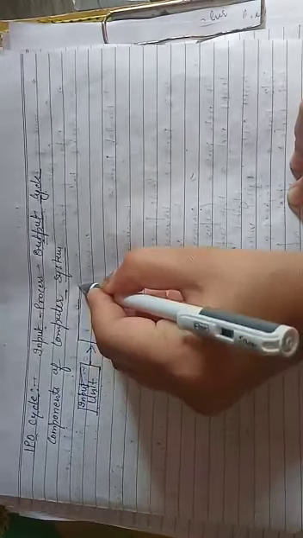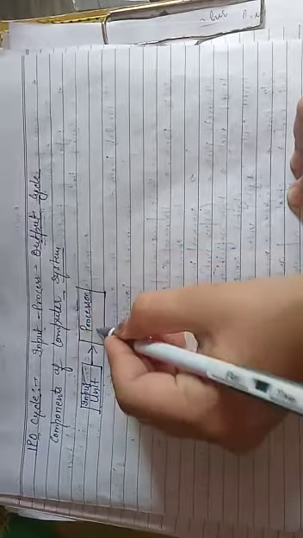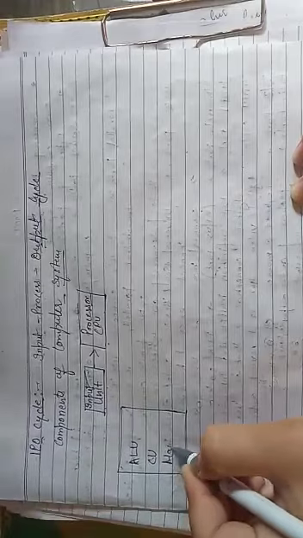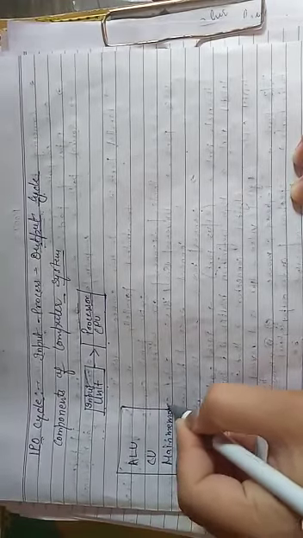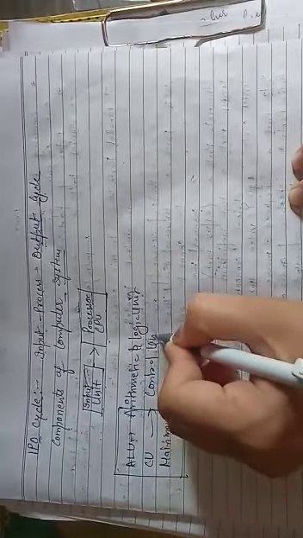As it takes input from the user, that is passed on to the processor, and the processor is our CPU, and CPU is the combination of ALU and CU along with main memory. ALU is arithmetic and logic unit, and CU is control unit.